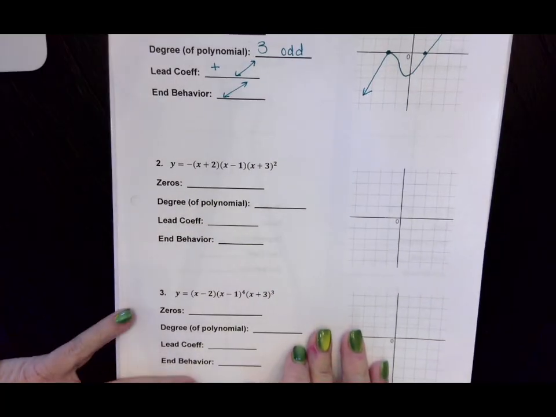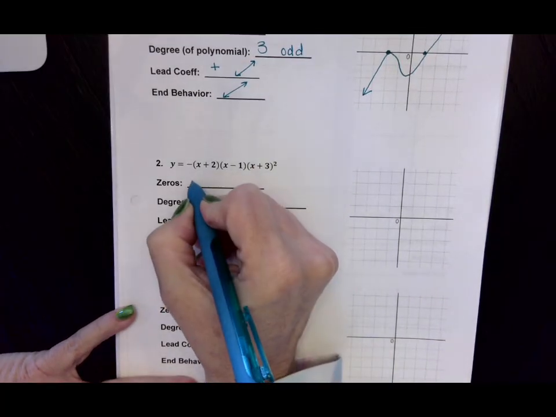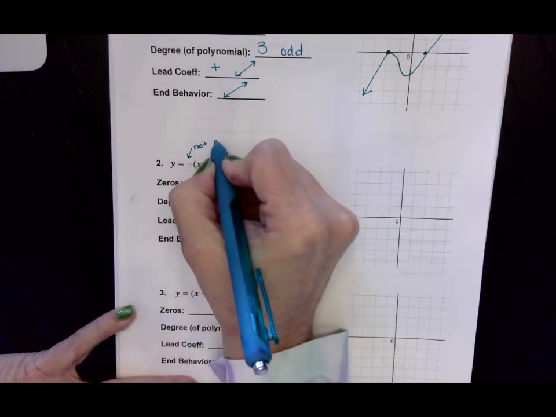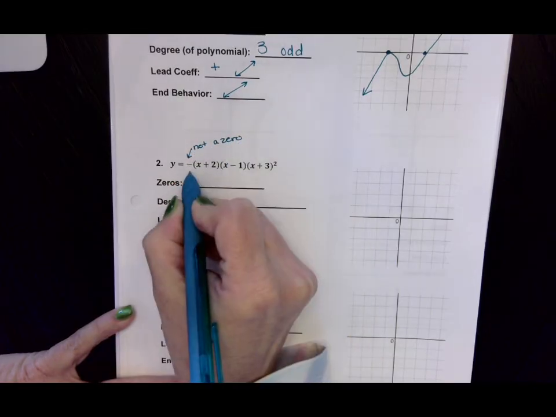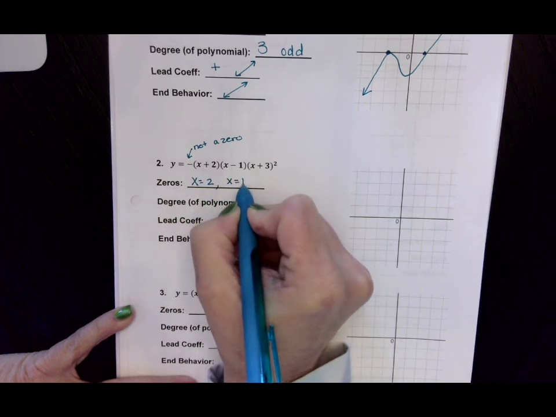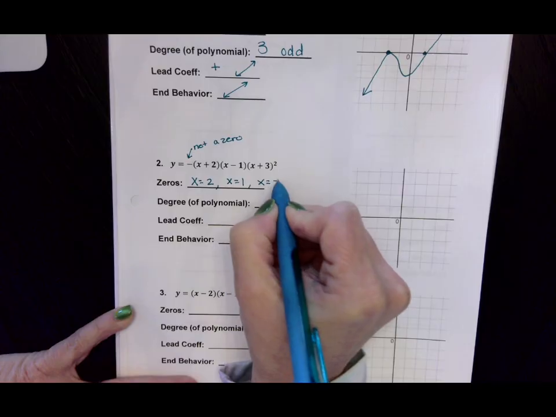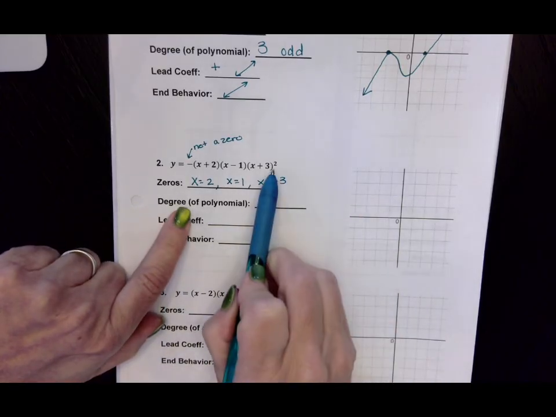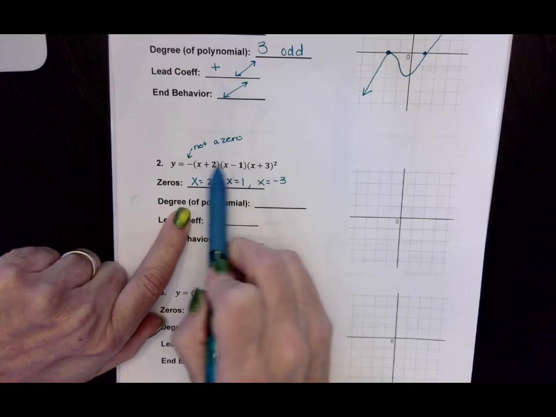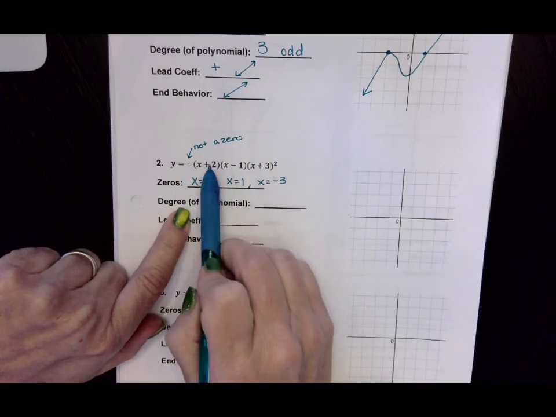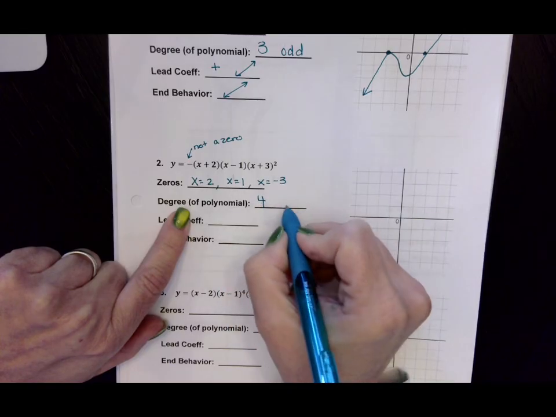All right, let's do this one. My zeros happen. There's no x here, so this is not a 0. There's no x. So my zeros happen at -2, +1, and -3. So now we look at the degree of the polynomial. I have 2, 3, 4. Nothing here. There's no x. 2, 3, 4. So it's a fourth degree polynomial, which is even.